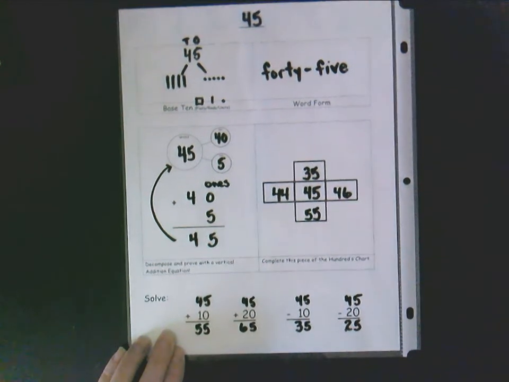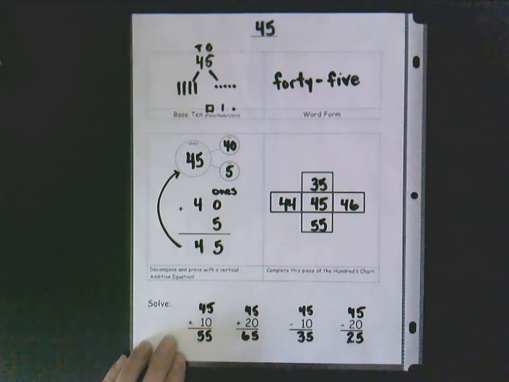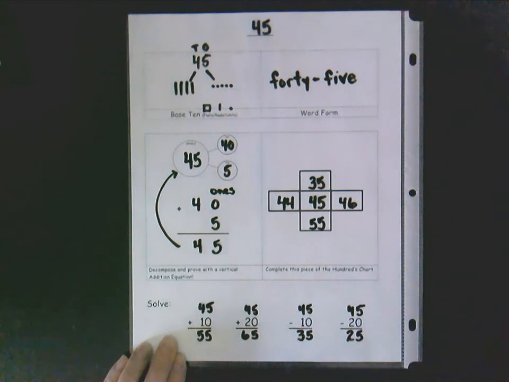That completes our number of the day lesson for the day. I hope that you got more problems right than you did before. And if you didn't, I'm sure you're going to learn for the next time. Great job!